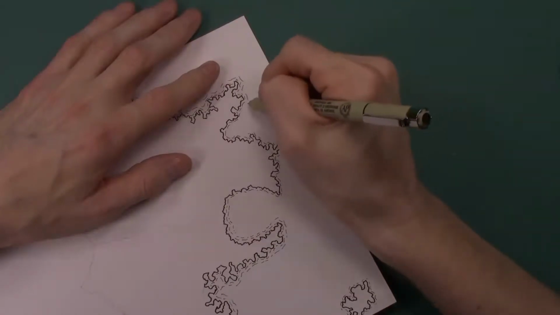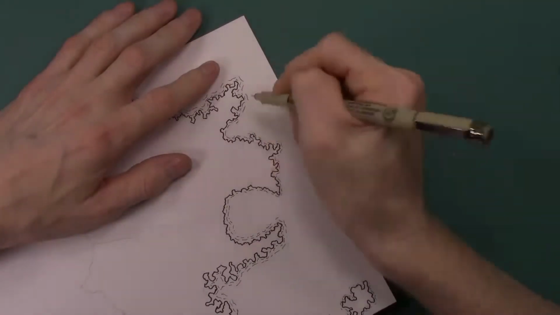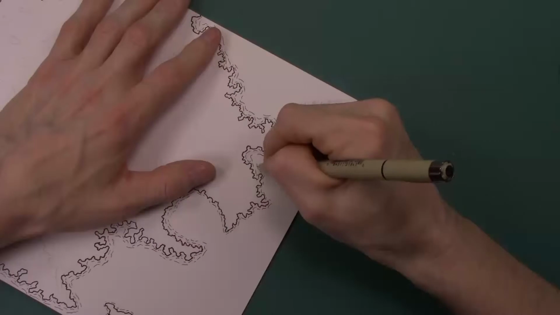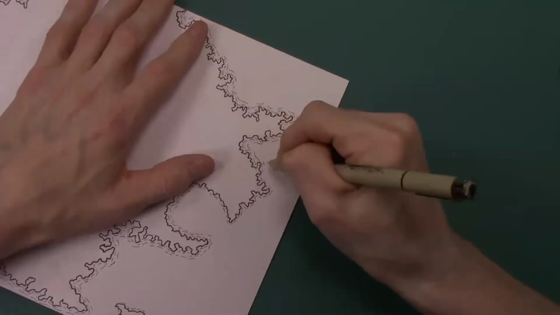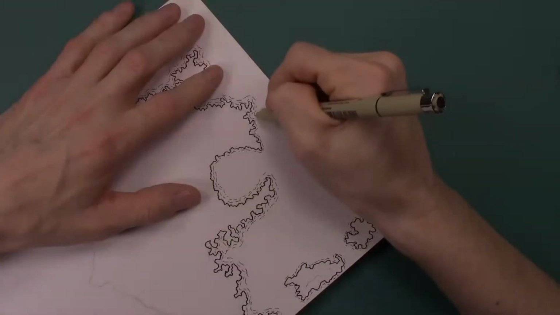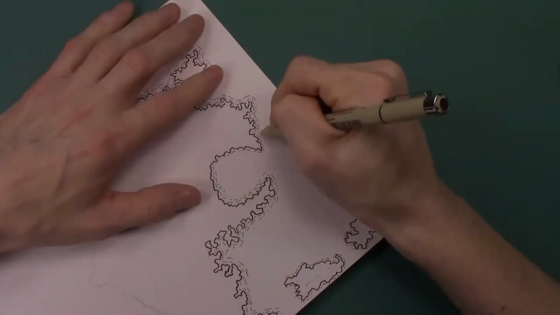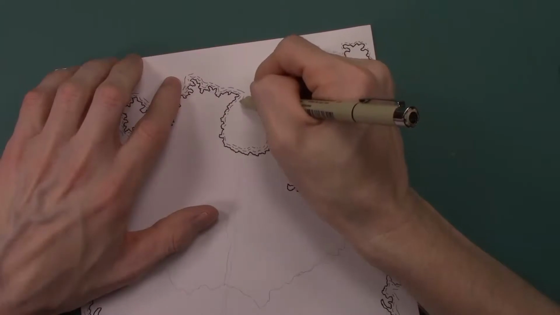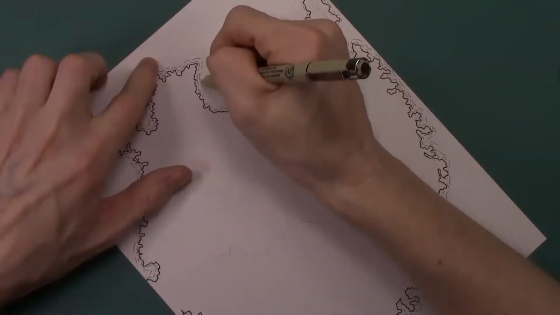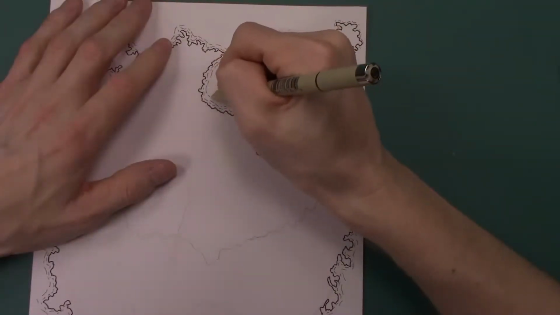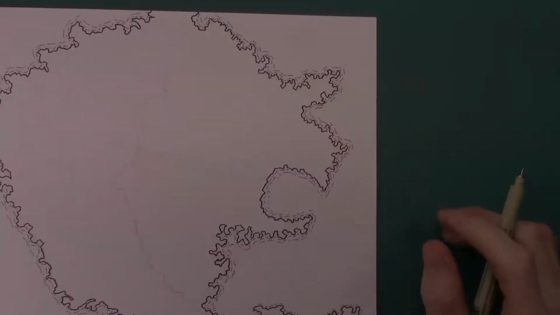Let's see, I've taken out some of the art, some of the curve on some of them just to add a bit of variety. And there we have the coastline.